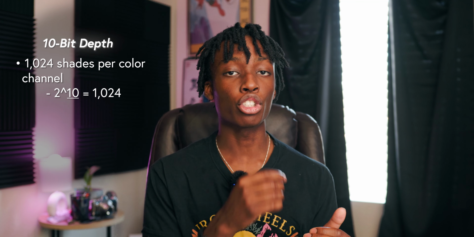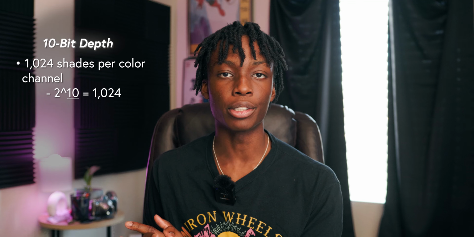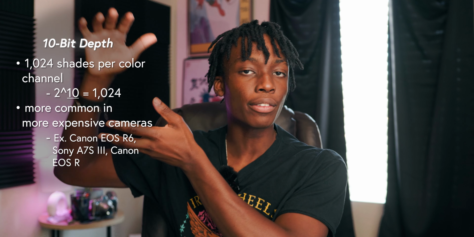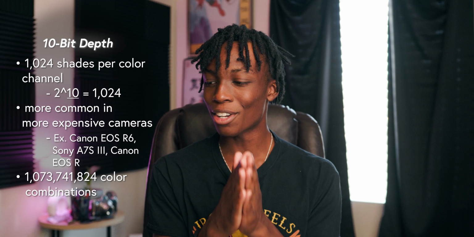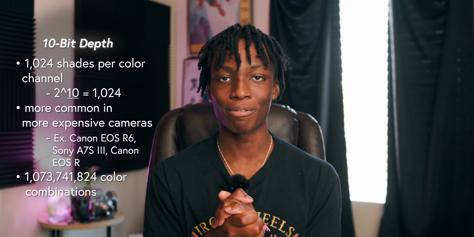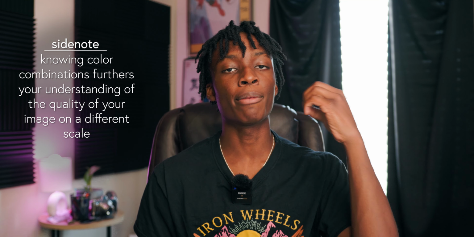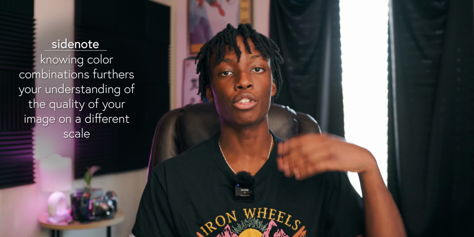10-bit has 1,024 shades per color channel. Now 10-bit is usually used in higher level cameras, more professional cameras. Yes, R7, you are a professional level camera. Now as for the color combinations for 10-bit, that would be 1,073,741,824 color combinations. So again, that is 1024 times 1024 times 1024, or 1024 to the 3rd power.